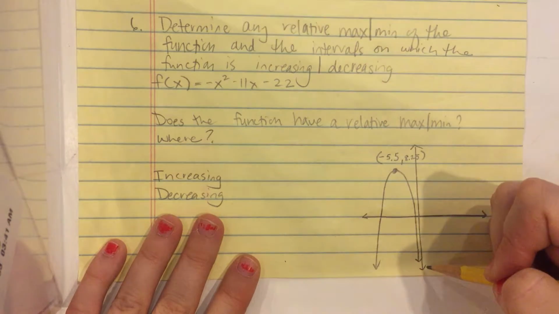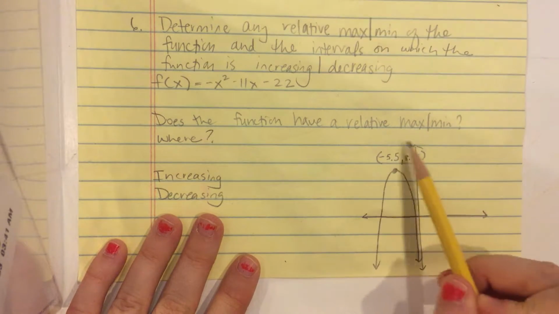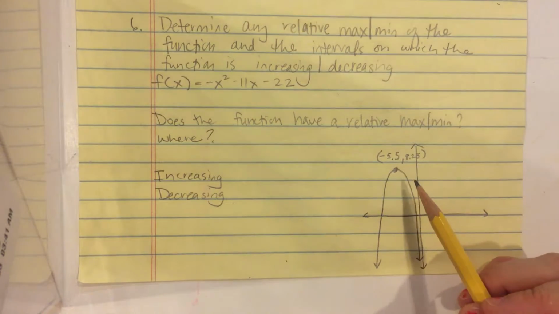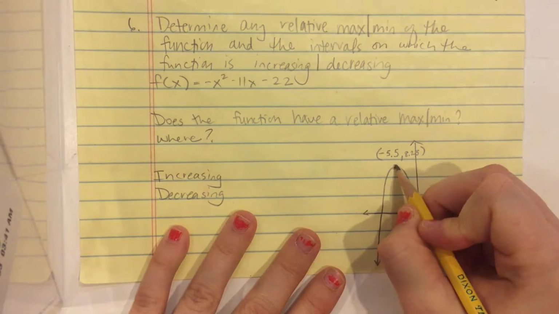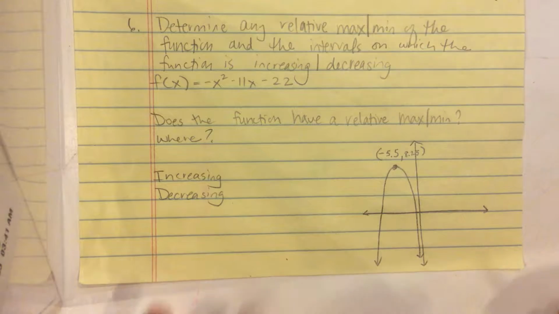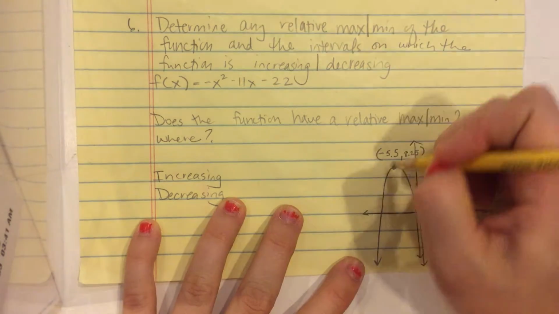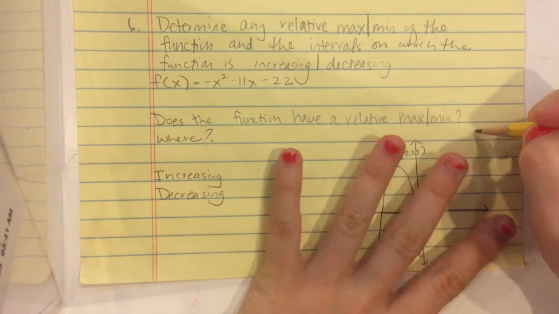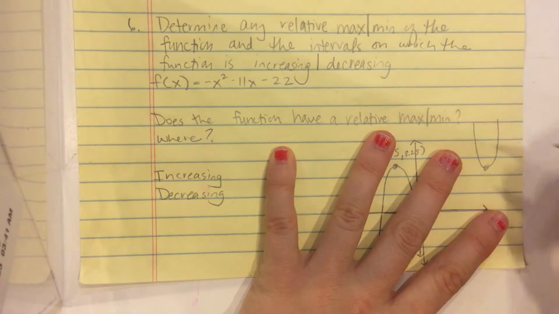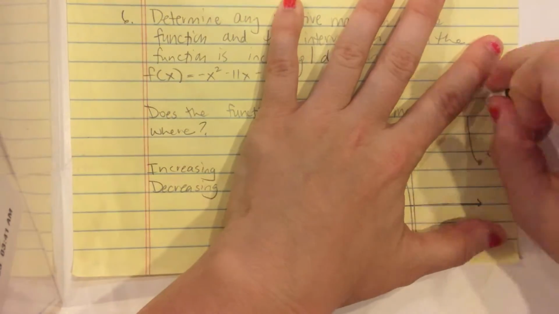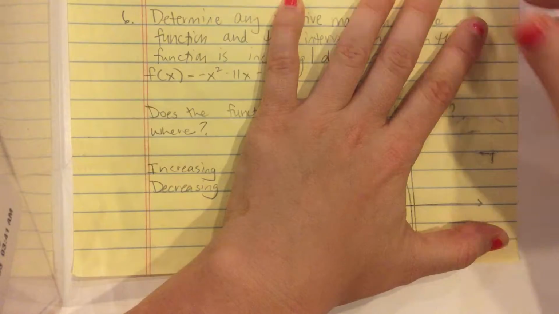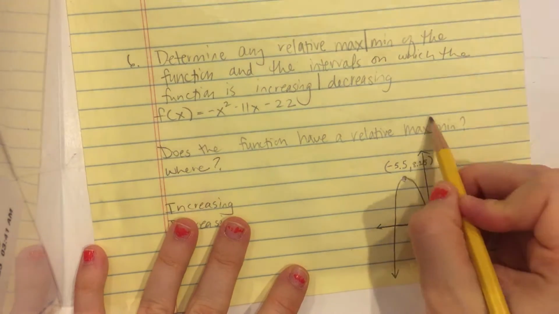They graph it for you, and they even tell you the point of that vertex. And remember, the vertex is either the lowest or the highest point of a parabola or quadratic. So they really are just asking, does the function have a relative maximum point or minimum point? So remember, a max would be a highest point. A min would actually look like this and have a lowest point. So since we don't have a minimum this time, we do have a maximum.